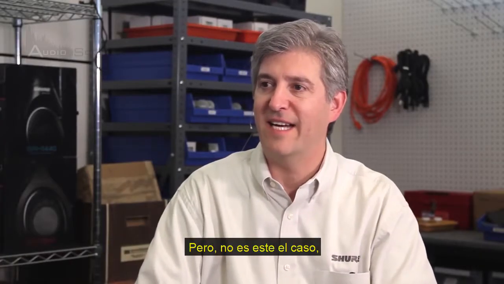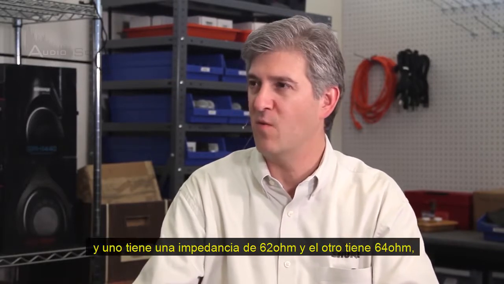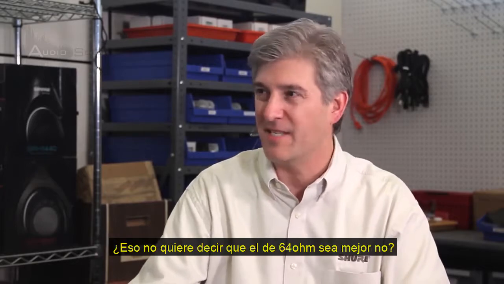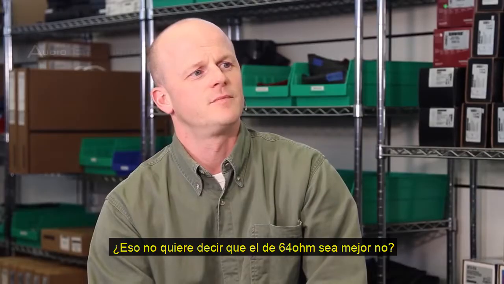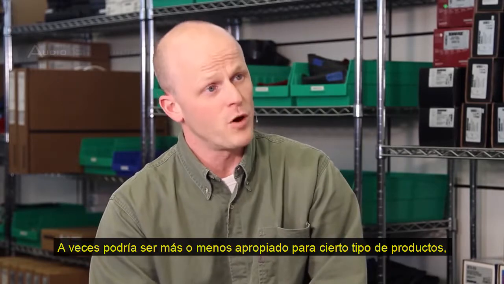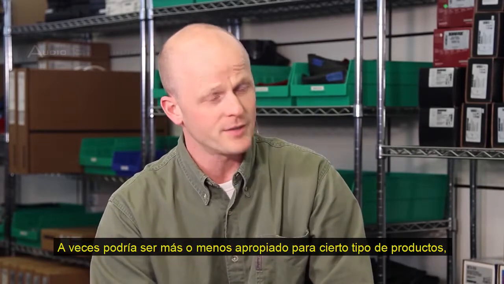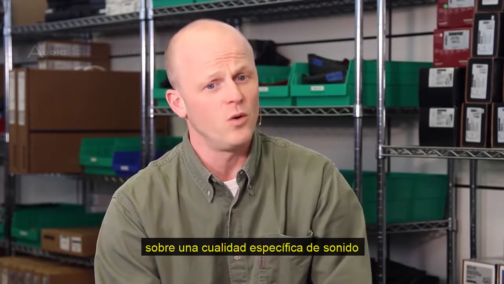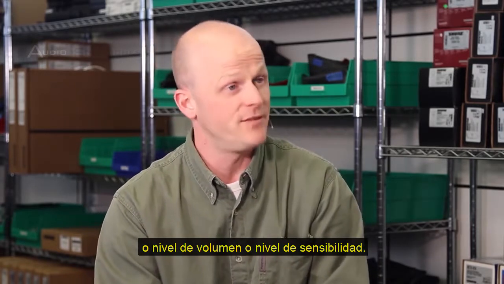But it's not the case that if I compare 2 pairs of headphones and one has an impedance of 62 ohms and the other is 64 ohms, that doesn't mean the 64 ohm one is better, does it? No, it's definitely not a gauge of better. Sometimes it could mean more appropriate or less appropriate for certain types of products, but it often doesn't have a direct correlation to a specific sound quality or volume level or sensitivity level.